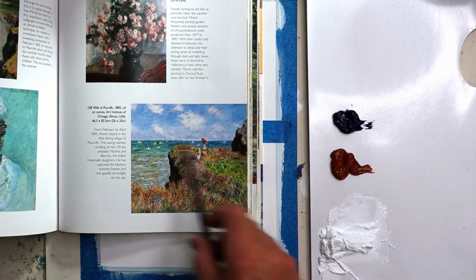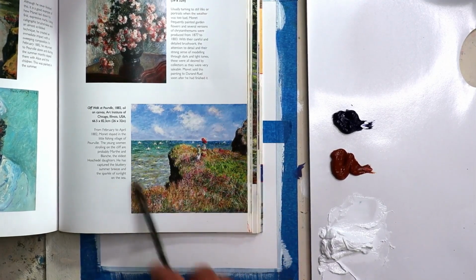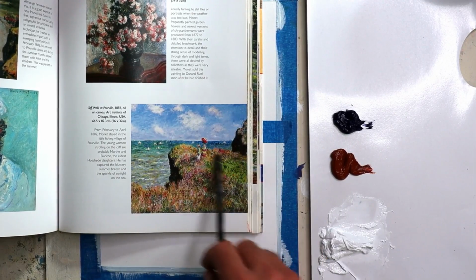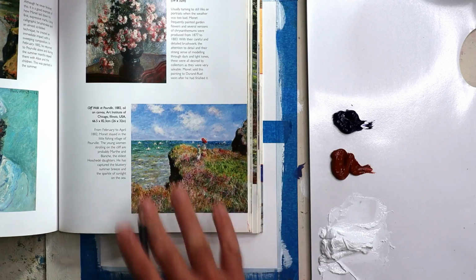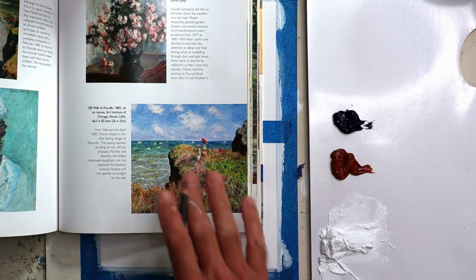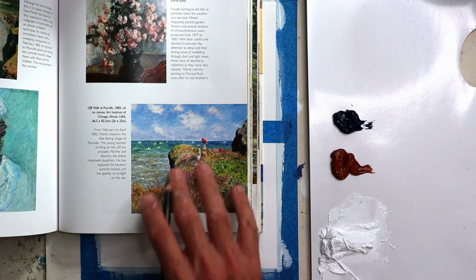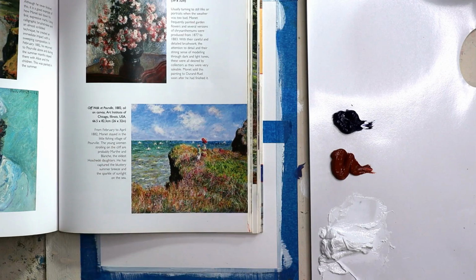Okay, I'm going to select this painting, also a high key painting, and we're just going to get the main mass shapes of it and try and understand its value plan and how this high key painting could perhaps be changed into a low key painting as well.